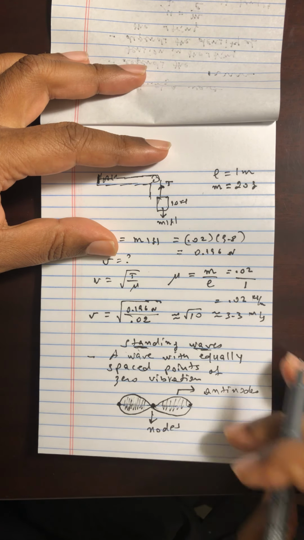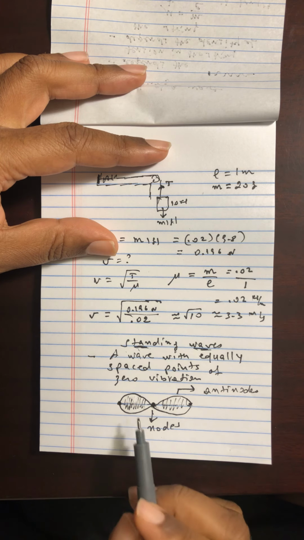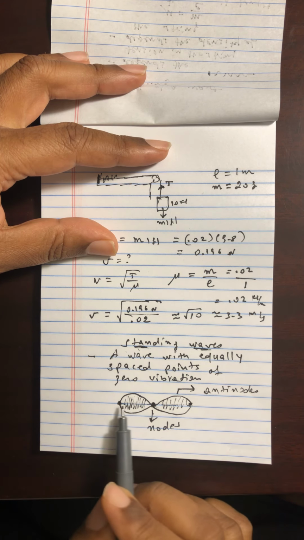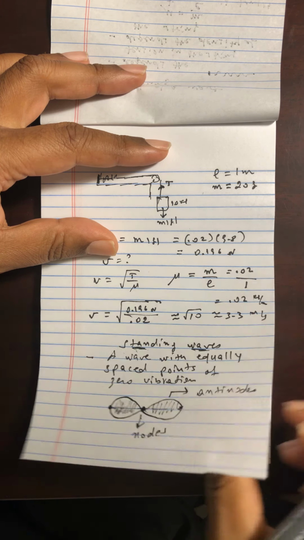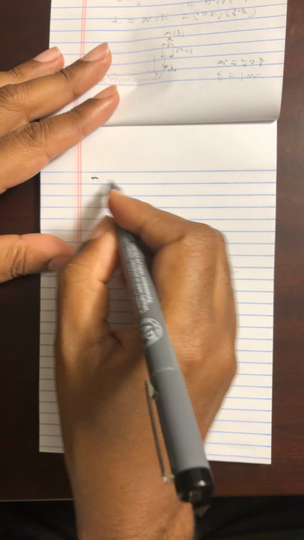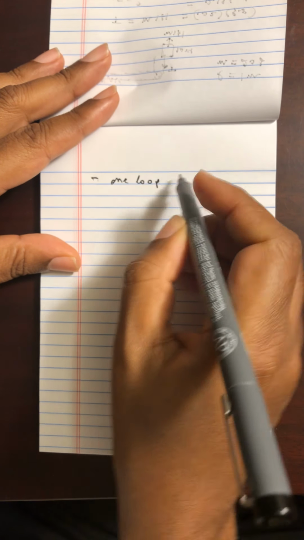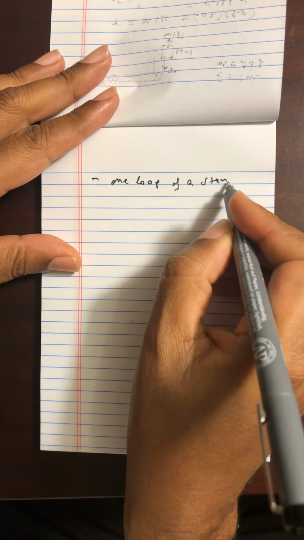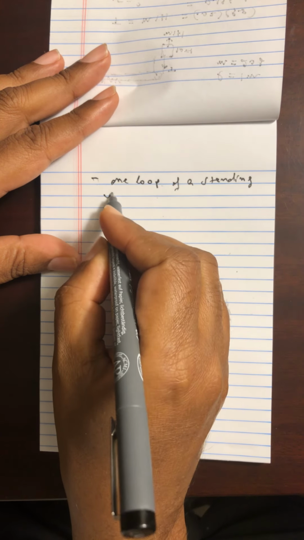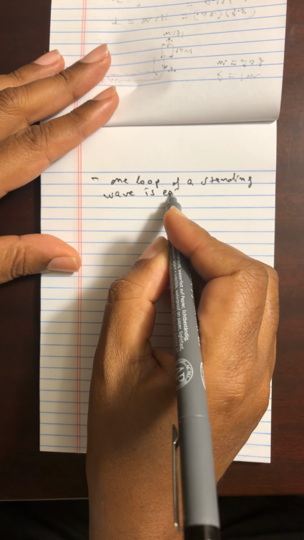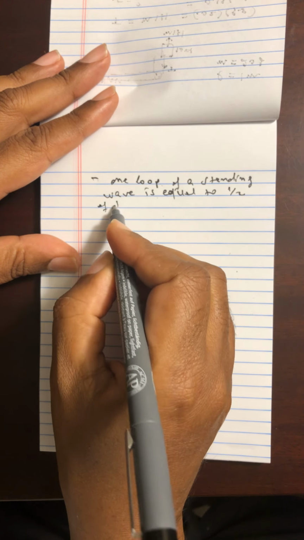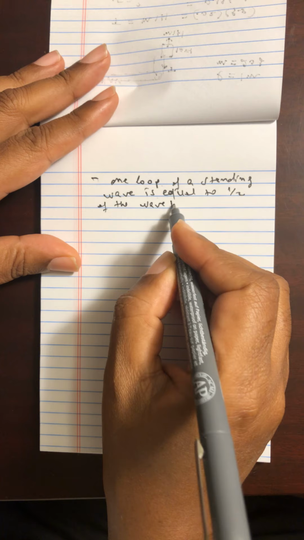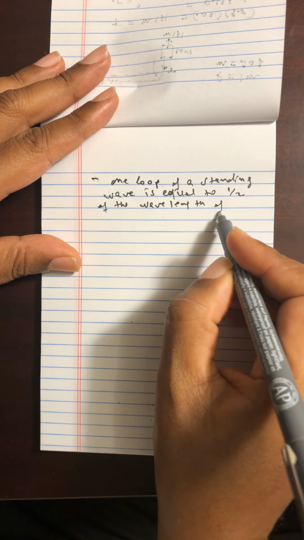Now, you see there's a wave traveling over here. The wavelength of that wave is related to the size of this loop. Actually, one loop is equal to half of the wavelength of a wave. So one loop of a standing wave is equal to half of the wavelength of the wave.